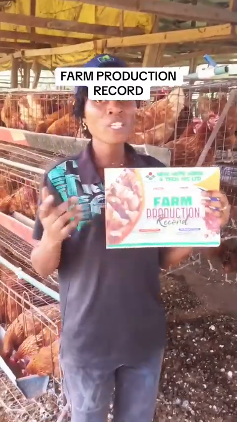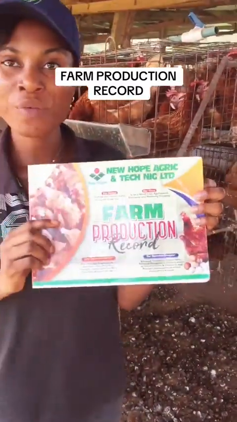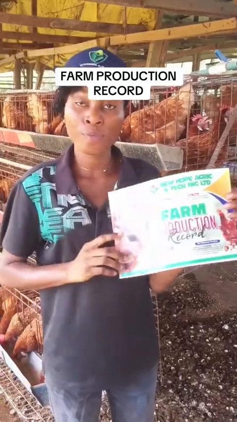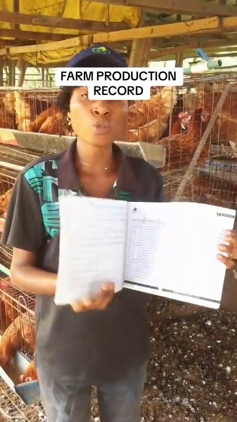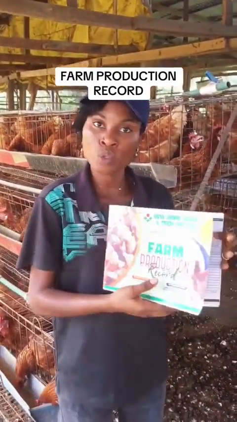Let's go. So this book I'm holding here is for farm production record, which every farmer should have, regardless of the capacity of your farm. You have to have this. This one is from New Hope, but don't worry, I'm going to show you how to do your own. Then you draft it on your computer and you can print it out and use it on your farm.